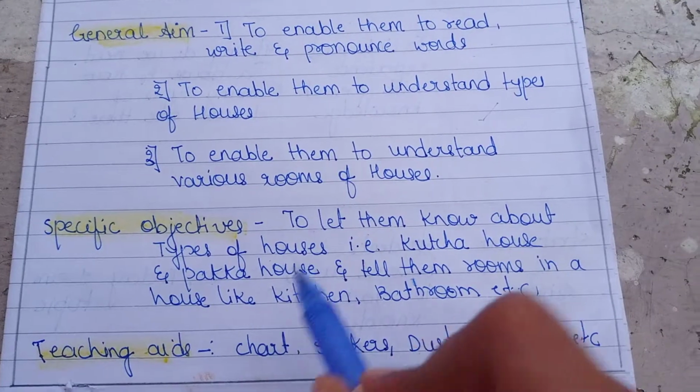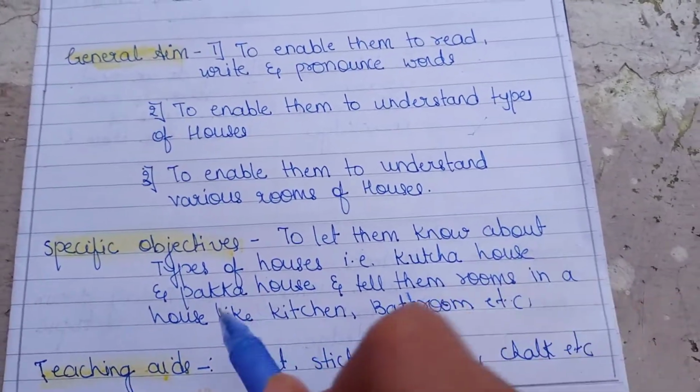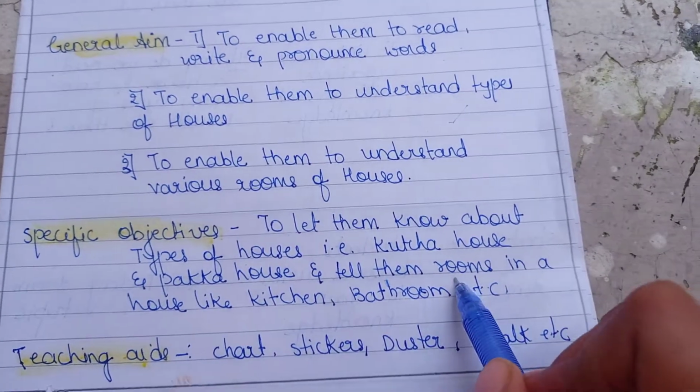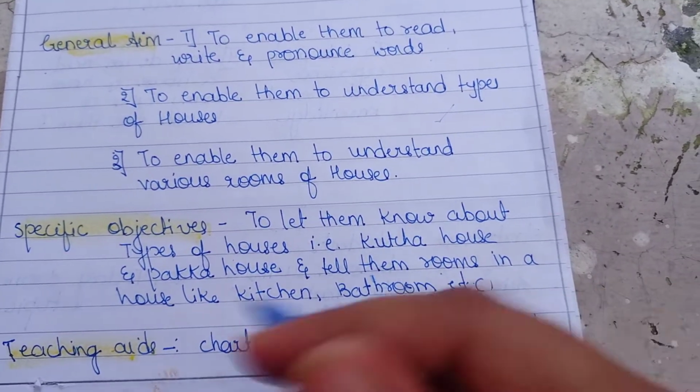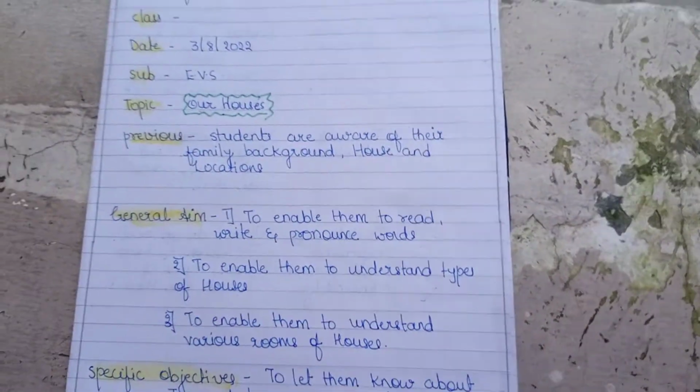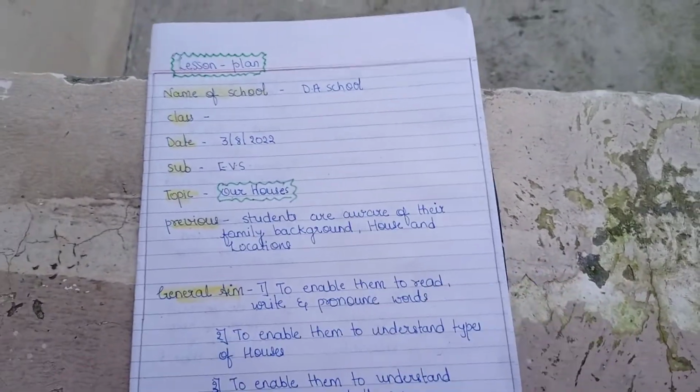Okay, specific objectives you can see: to let them know about types of houses, for example kacha house, pakka house, and tell them rooms in a house like kitchen, bathroom, etc. Teaching aids you can see here. Okay, so this is how we have to make our lesson plan.